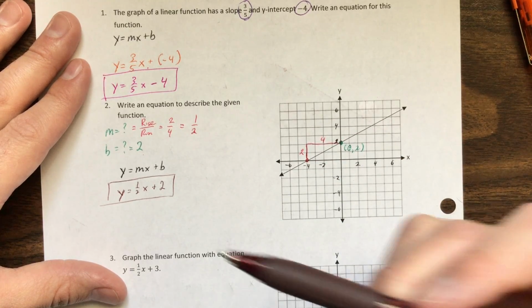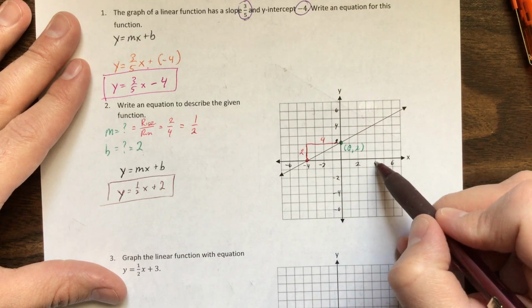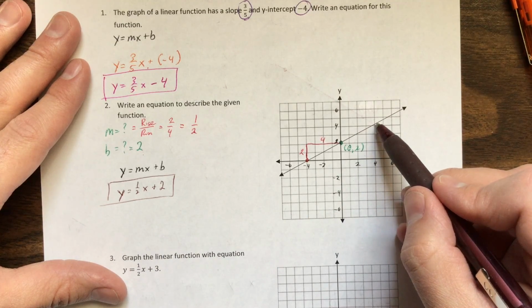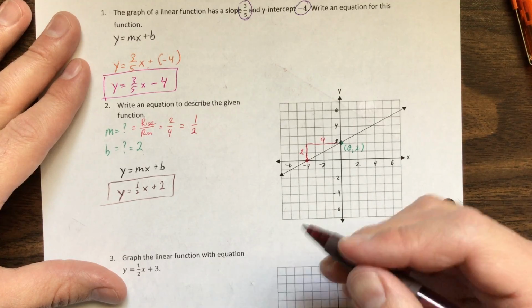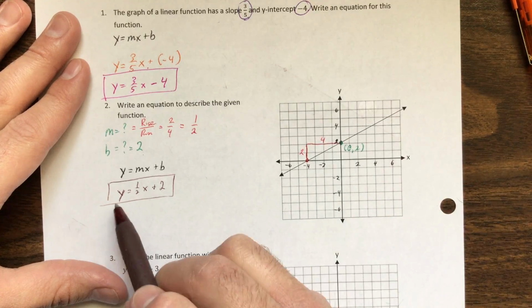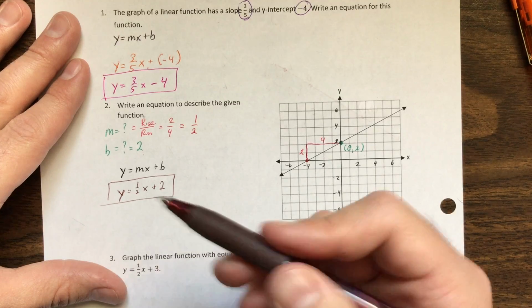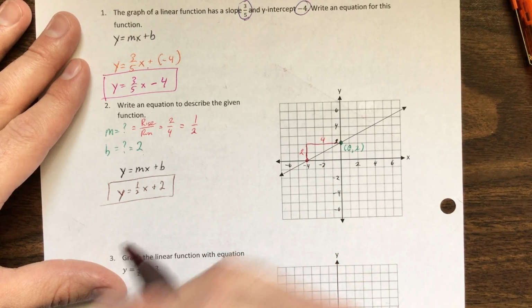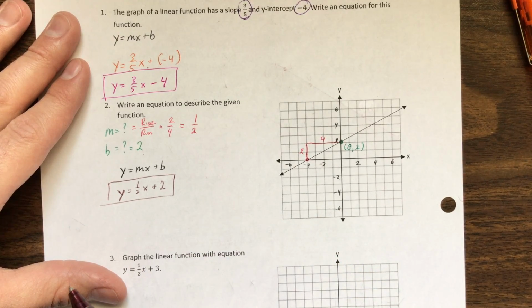What that means is that we can take any value of x and find the corresponding value of y. That's what it represents. Or we can take any value of y and find the corresponding value of x. That's what it's representing, and that's what it's saying.